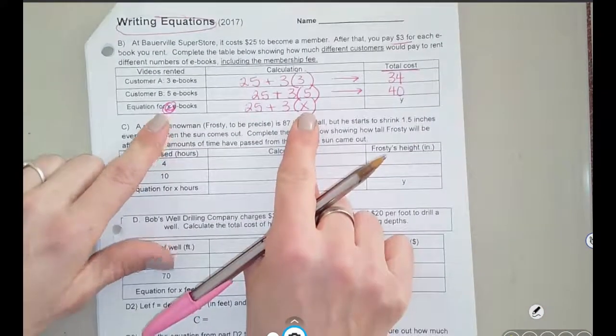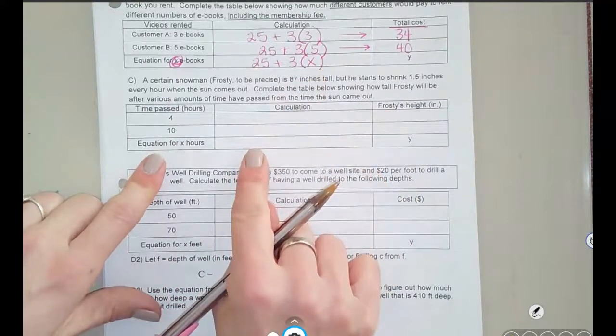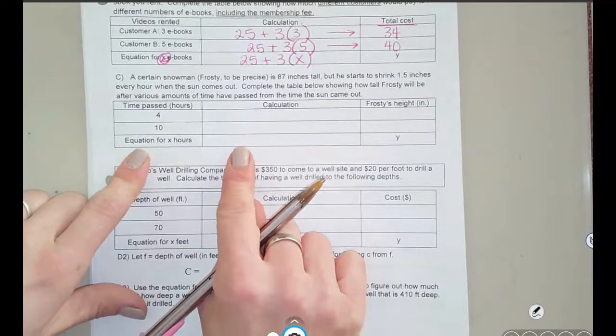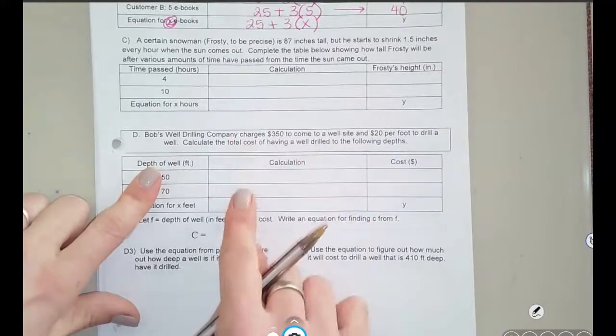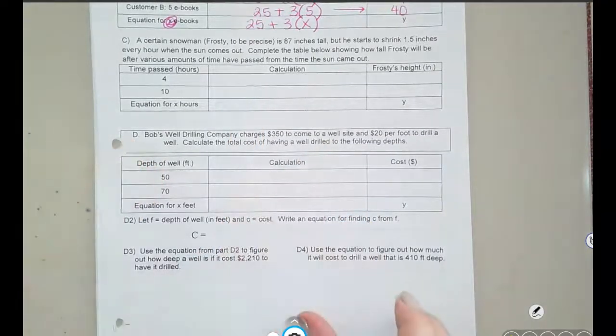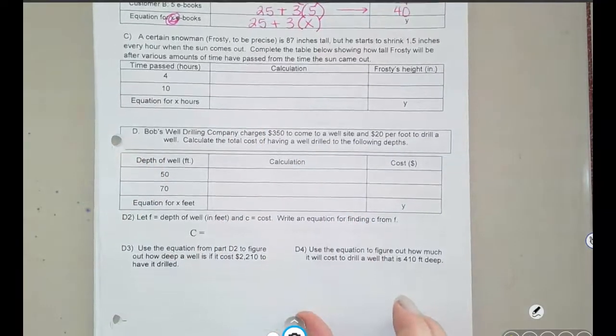Okay. All right, I'm going to skip this one about Frosty. You can try it and check it with the answer key. I want to come down here to Bob, part D. Bob's Well Drilling Company.